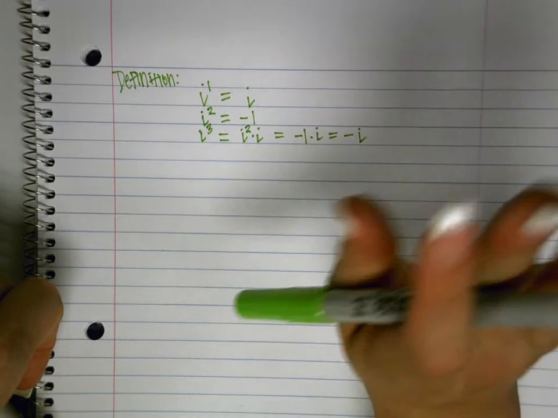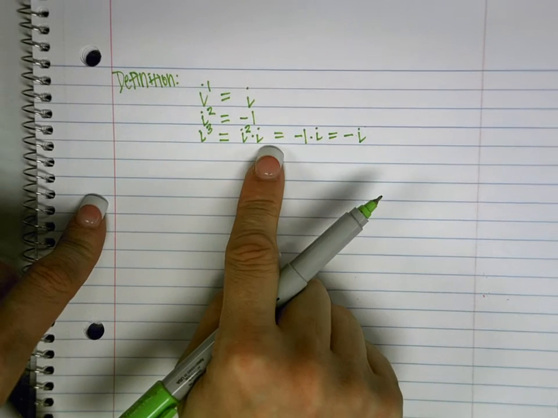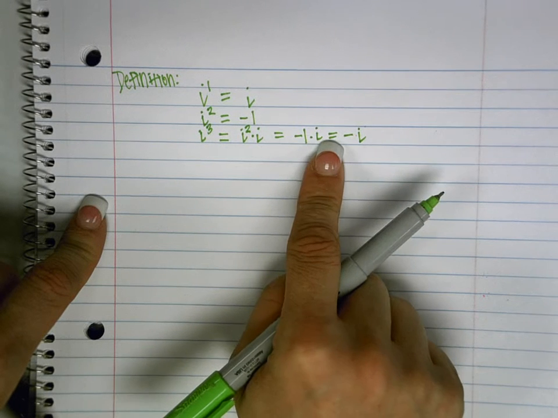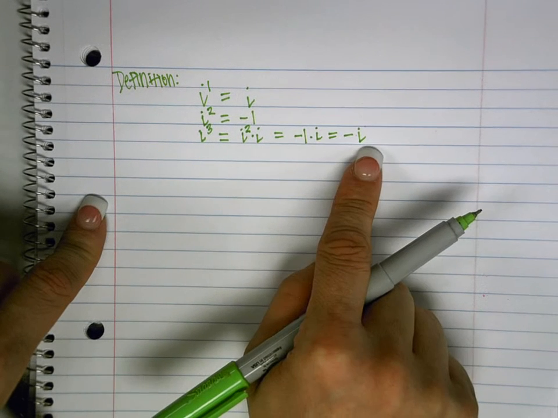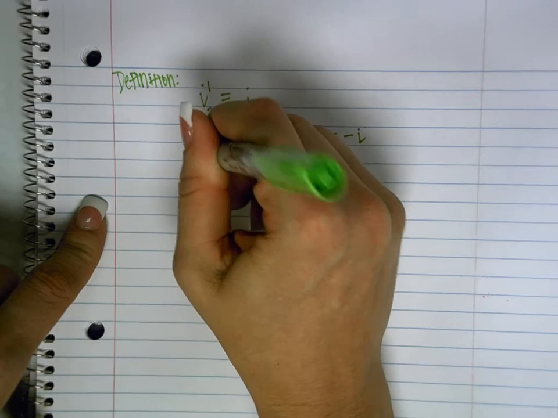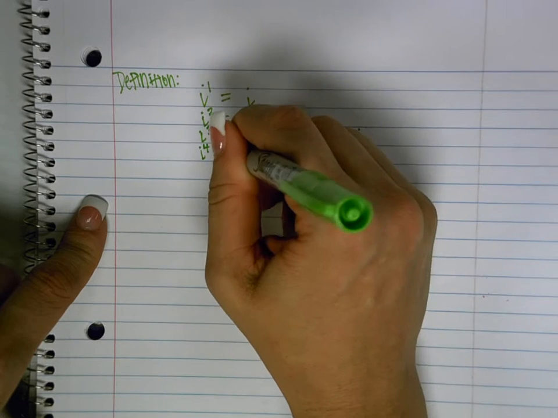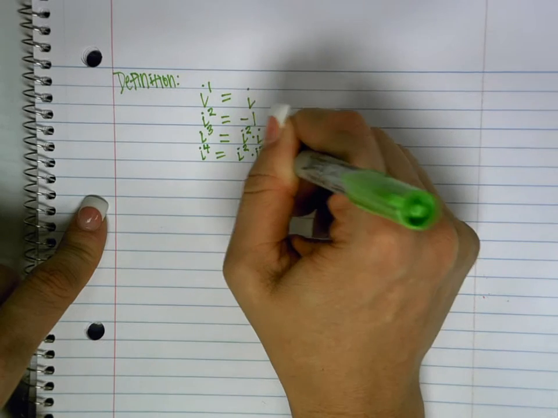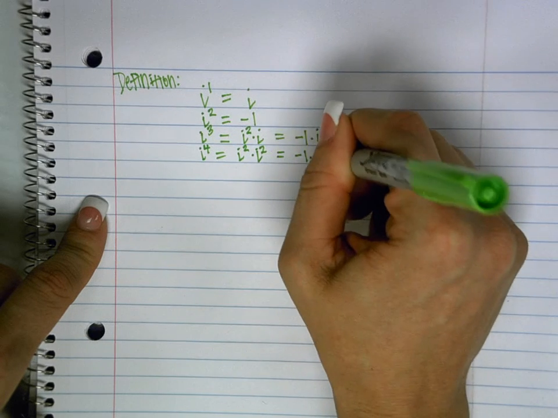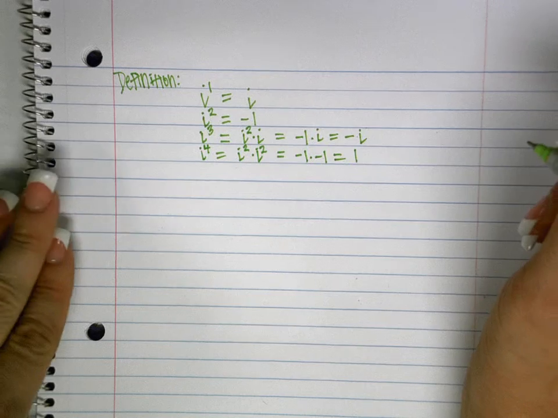Okay, so we're going to simplify just i to a power. i to the third would break down to be i squared times i. i squared is -1, i is i, and -1 times i gives you -i. What if I ask you to simplify i to the fourth? i to the fourth simplifies to be i squared times i squared, correct? So i squared is -1 times -1, so i to the fourth is +1.